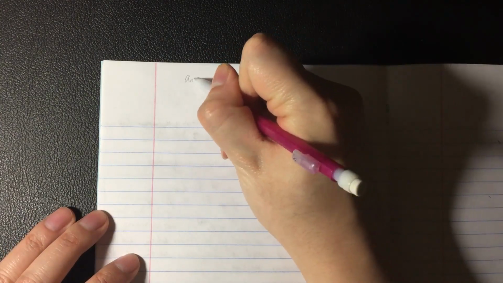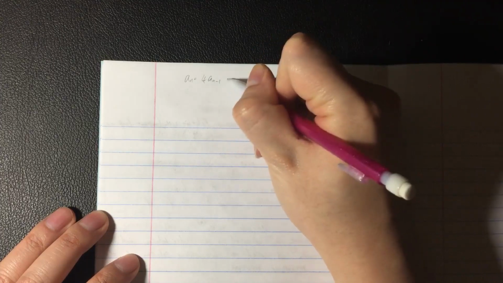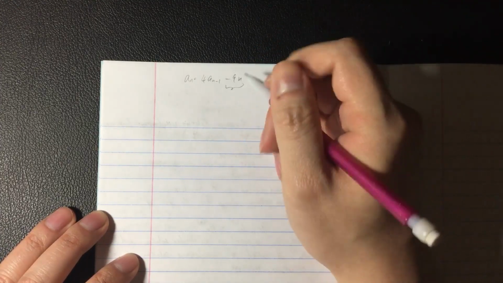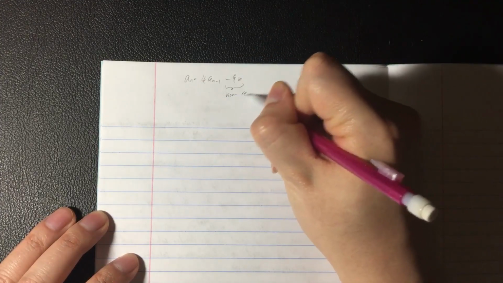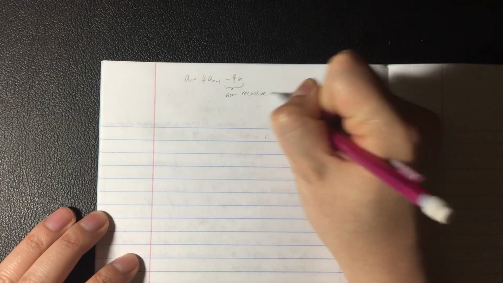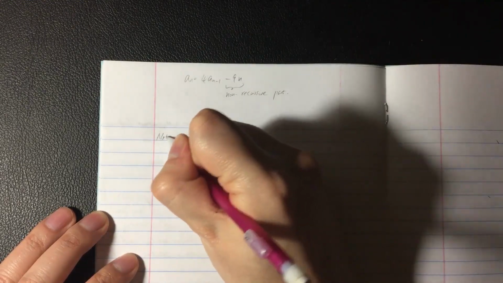The recurrence is a_n equal to 4 times a_{n-1} minus 9n. Here, minus 9n is called the non-recursive part. Note, keep one thing in mind.